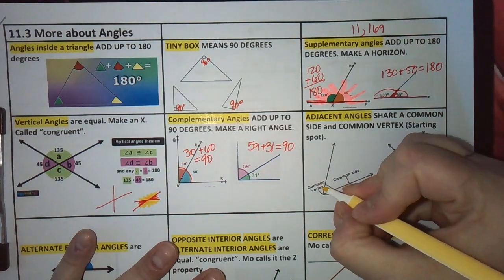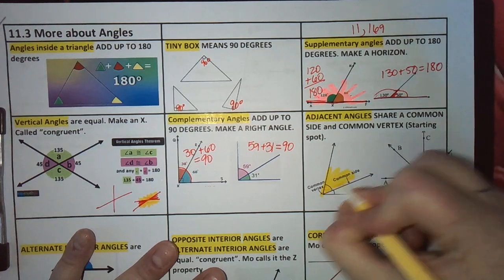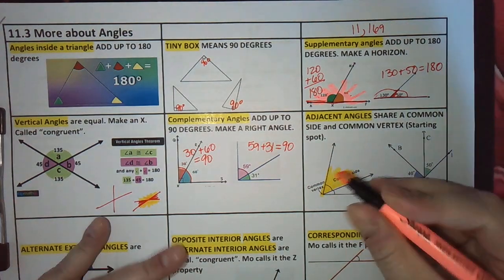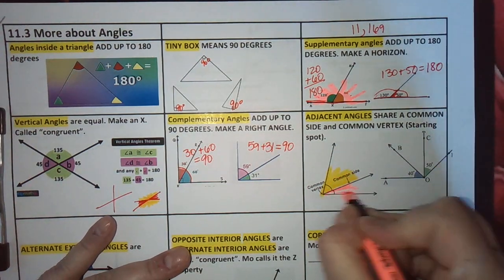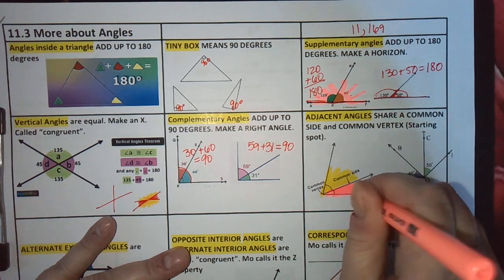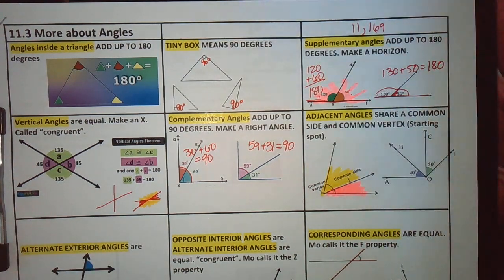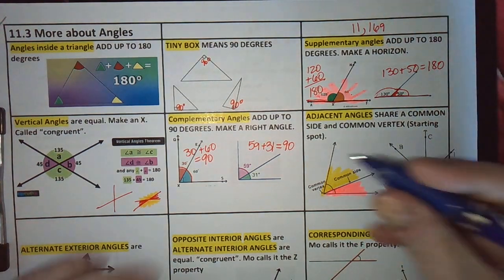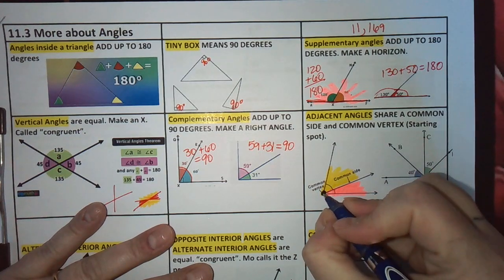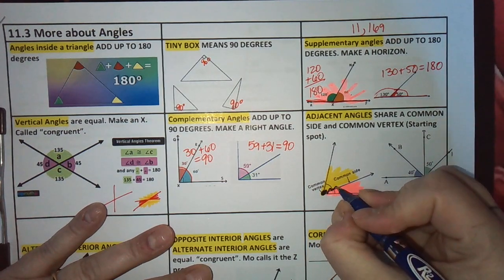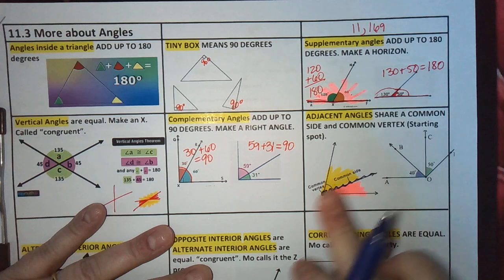So, if you look at this picture, this top angle and this bottom angle, they are called adjacent angles because they start at the exact same spot at the vertex and they have this common side, like they both share the same side.